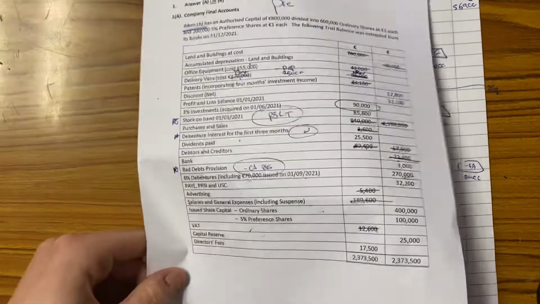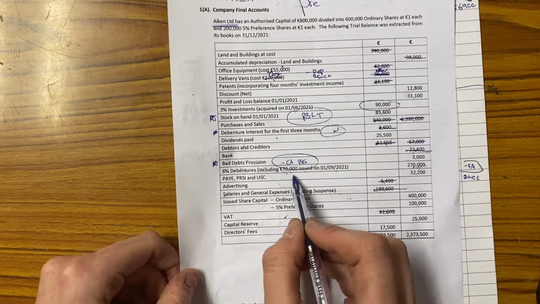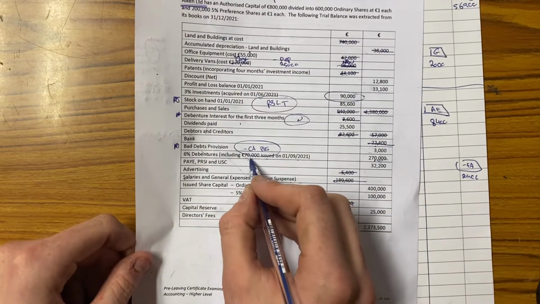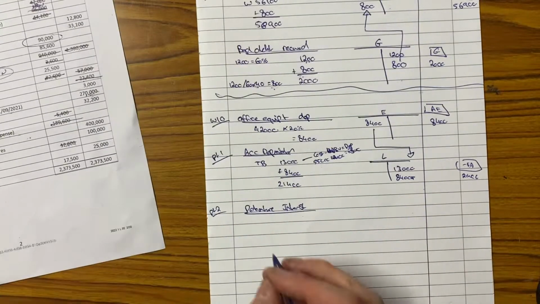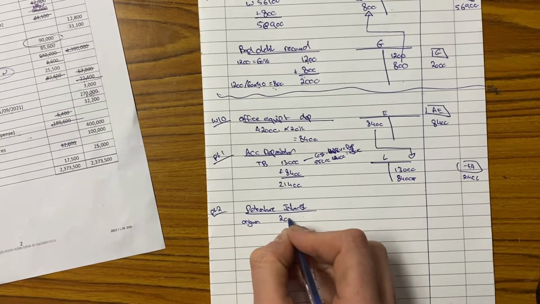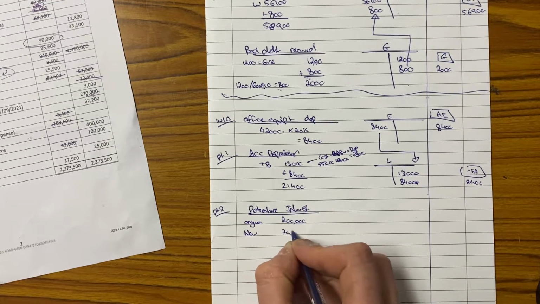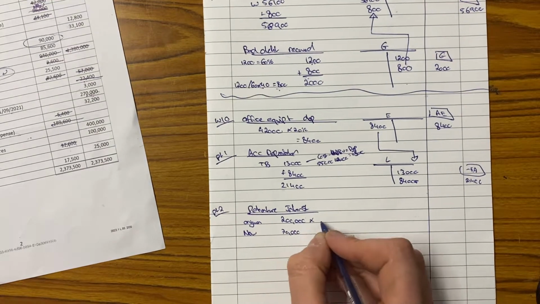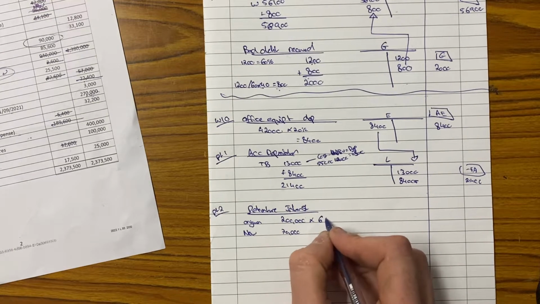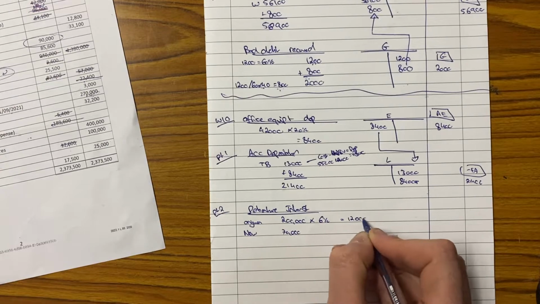Remember that there's 2 loans. We've got the original loan, and then we've got the new loan. So the trial balance figure was 270. The new loan was 70. So the original loan was 200. The original was 200,000. The new loan was 70,000 euros. The rate of percentage on that debenture was 6%. And that's for the full year, so 12,000 euros.